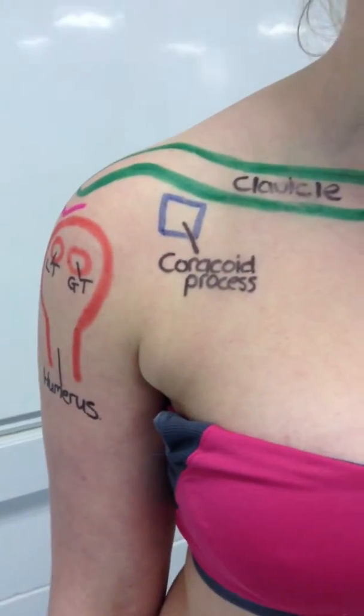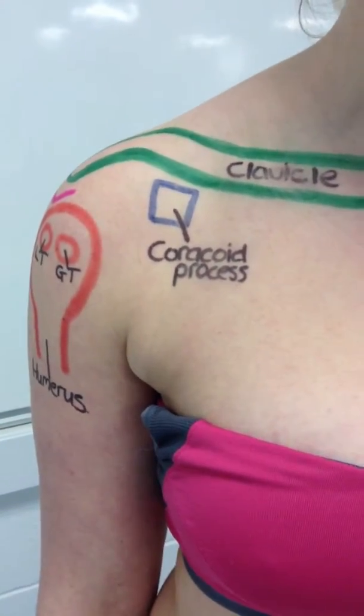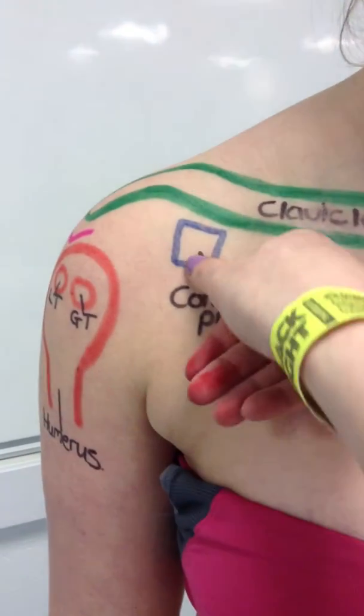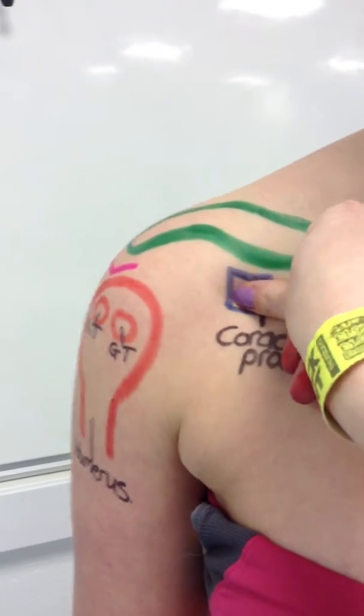Next, we're going to move on to the coracoid process. This is found to the inferior of the shaft of the clavicle, and it can be very tender when palpated, so just go quite softly.